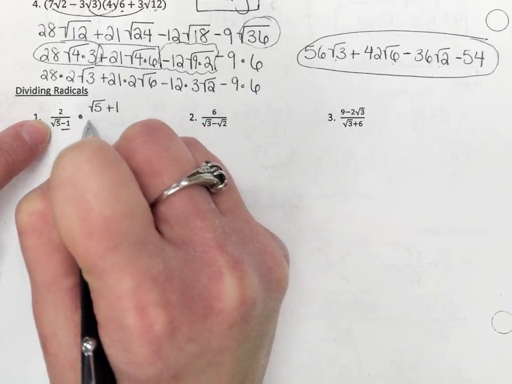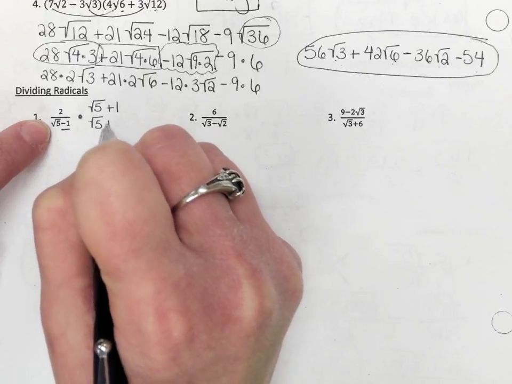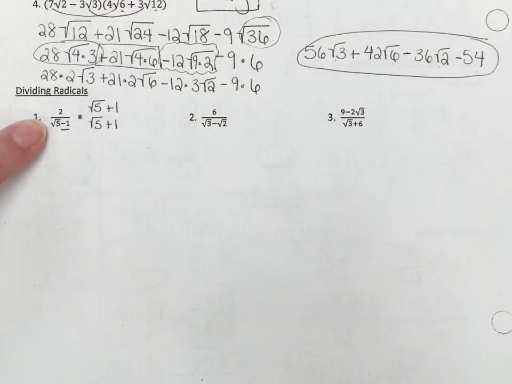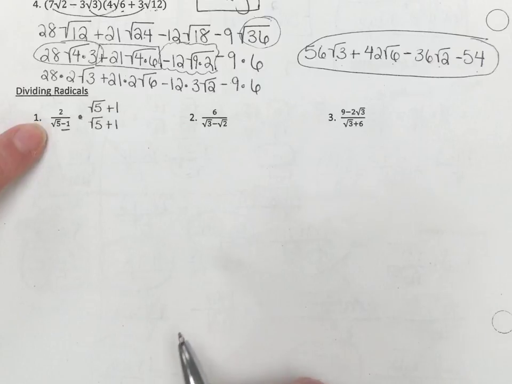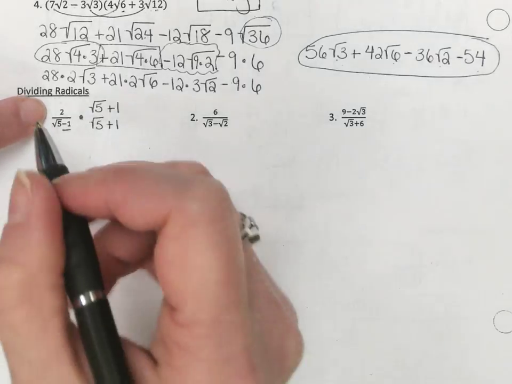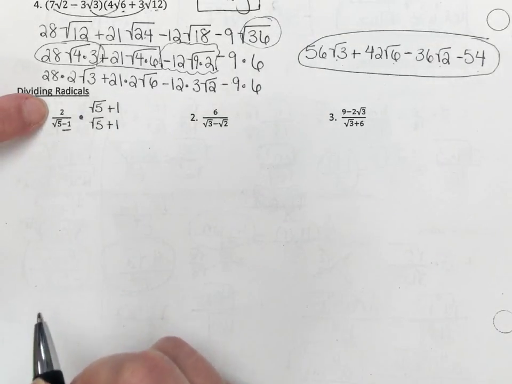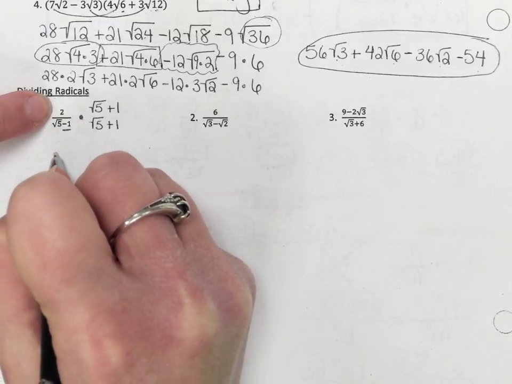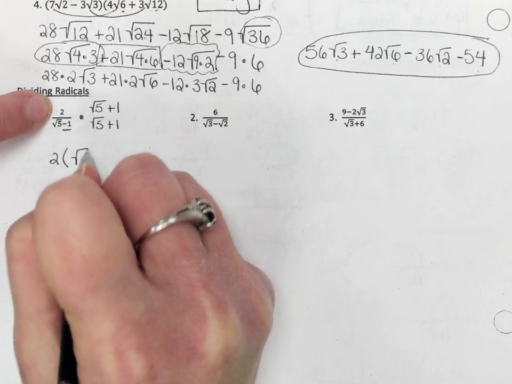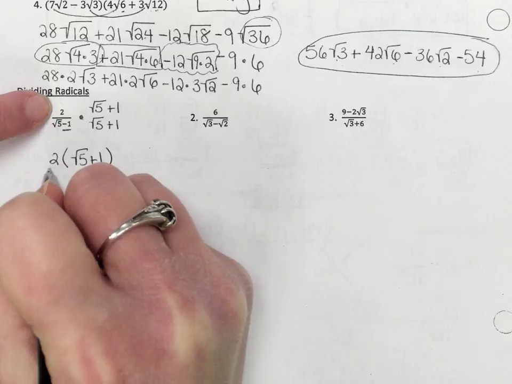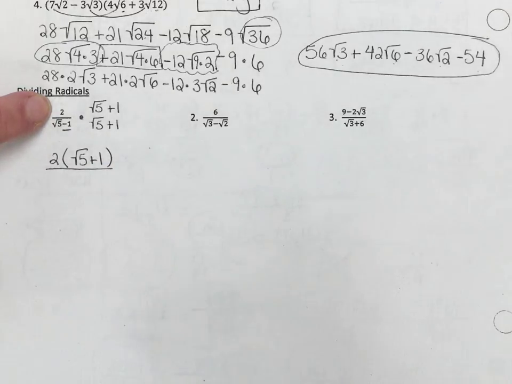+1. And guys, if you do it to the top, you got to do the exact same thing to the bottom, okay? If you do a positive on the top, you got to do a positive on the bottom. Okay, we're not going to do any math. All we're going to do is smush these together. So it's 2 times square root of 5 plus 1. No math. I just smushed them together. Y'all okay?